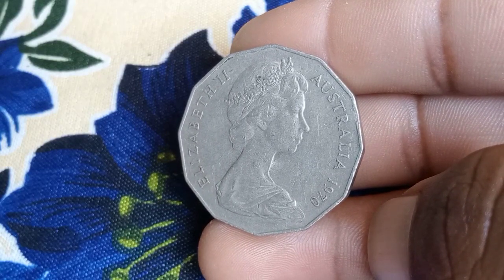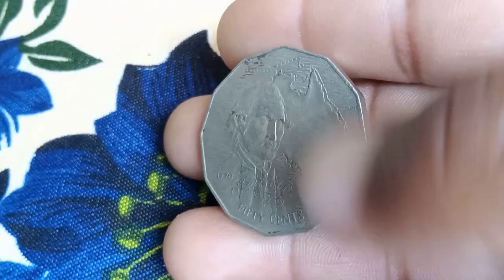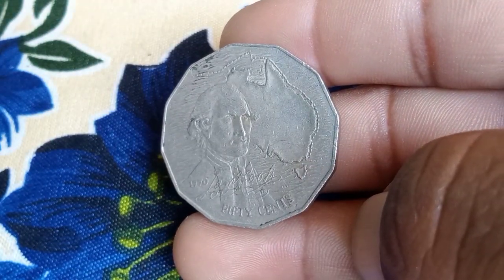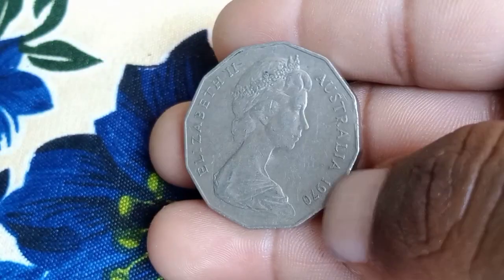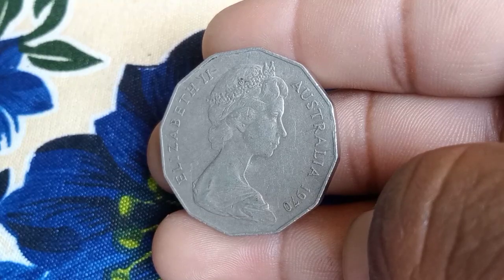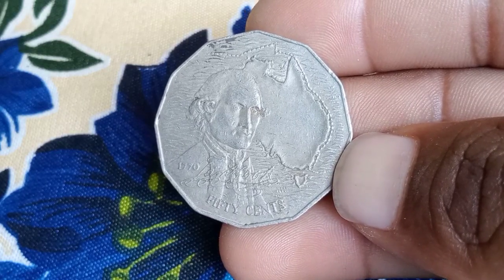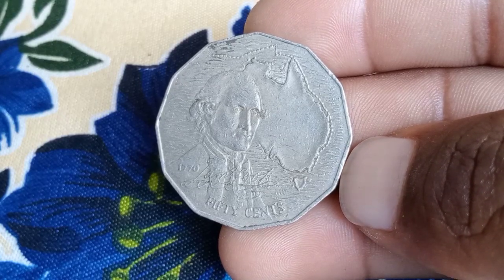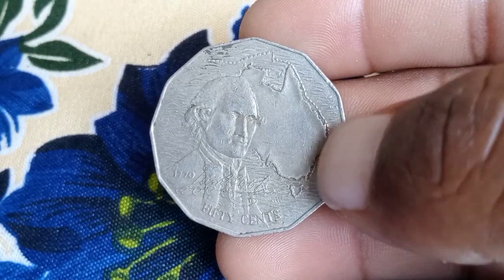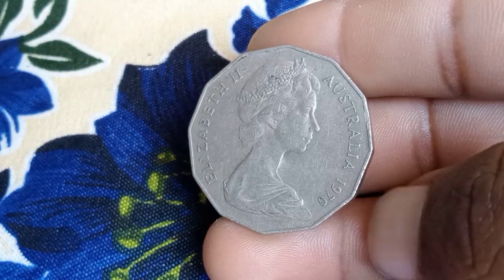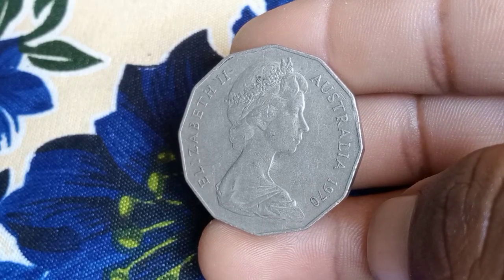When we talk about the design of the coin, it immediately captures attention. The reverse side of the coin features a beautifully detailed image of Captain Cook's ship, HMS Endeavour, sailing across the ocean. The ship represents courage, discovery, and the spirit of adventure that defined the voyage. Around the design, the inscription celebrates the 200th anniversary of Captain Cook's Australian voyage. The obverse side features the portrait of Elizabeth II, who was the reigning monarch of Australia at the time the coin was issued.